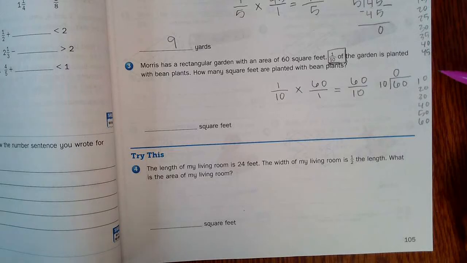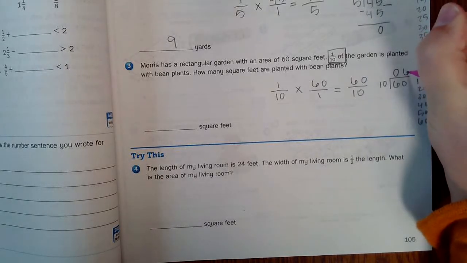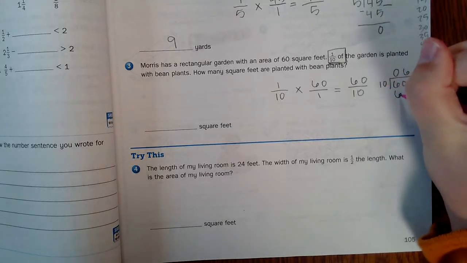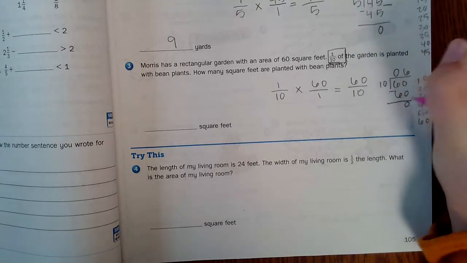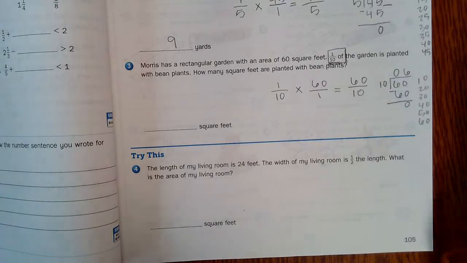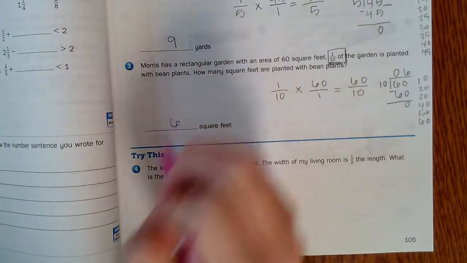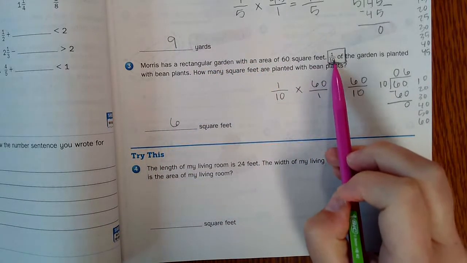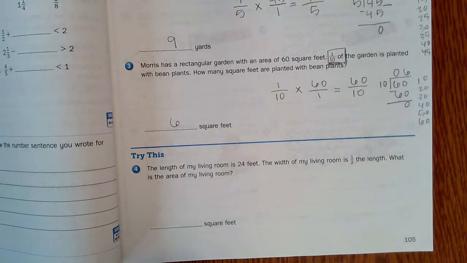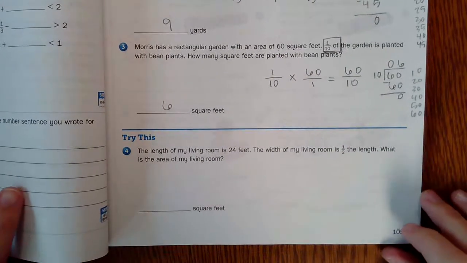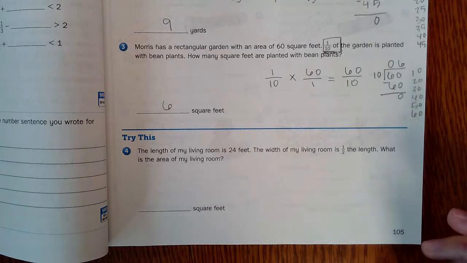So how many times did 10 go into 60? 1, 2, 3, 4, 5, 6 times. 6 times 10 is 60, and I subtract. There's nothing here to bring down, so my answer is 6 square feet. 6 is 1/10 of 60. All right, we are going to do the try this together real quick, and then you are going to have a chance to do this on your own.